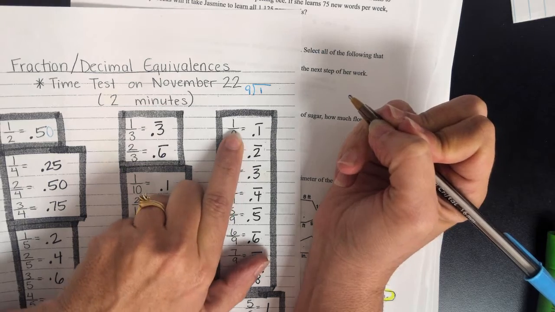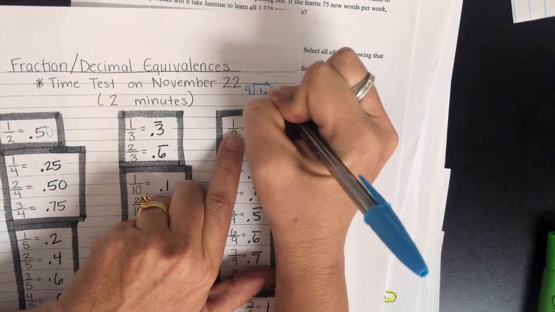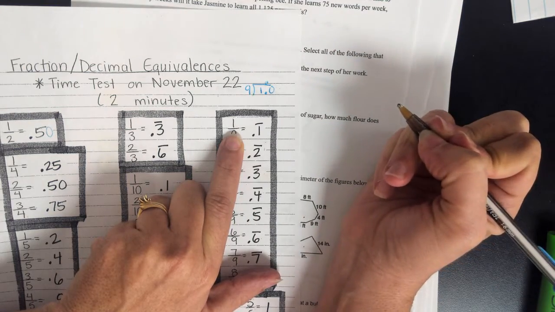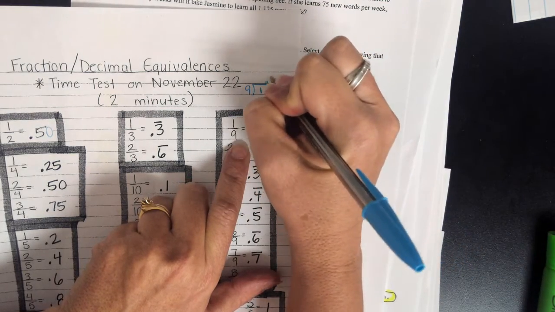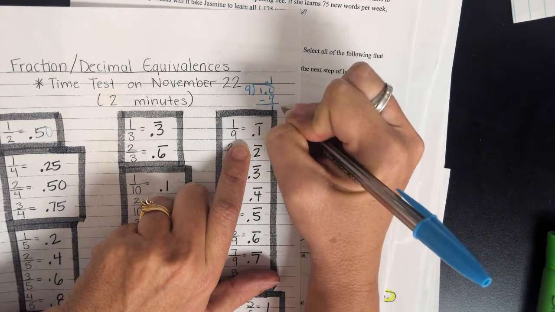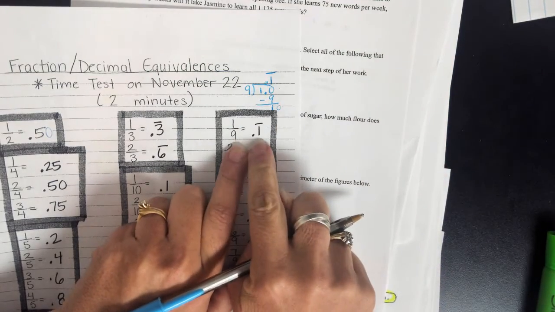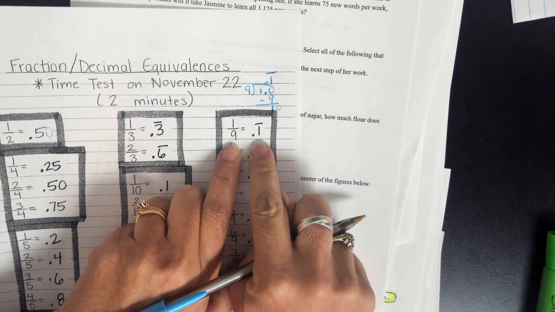What is in the house is on top. If I add a decimal and a 0, well, 9 goes into 10 once, and it ends up repeating. 0.1 repeating is the same as 1/9.